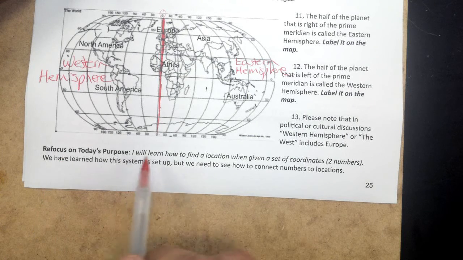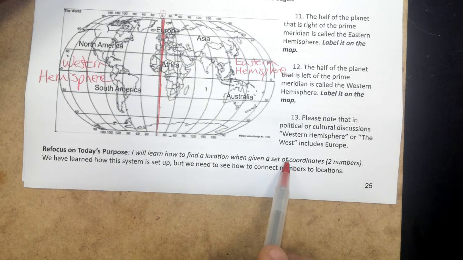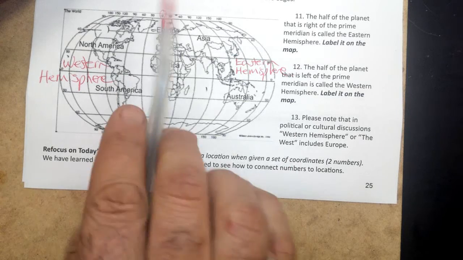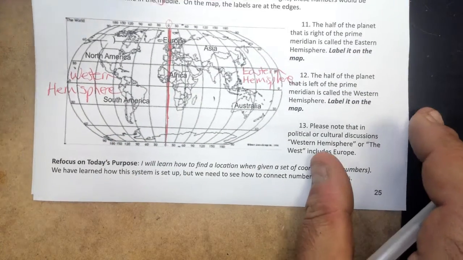Refocus on today's purpose. I will learn how to find a location and give it a set of coordinates. Okay, so what we've done so far is we've learned how the axes work in order to get these coordinates, but we haven't actually used it, so we've got to practice here a little bit.